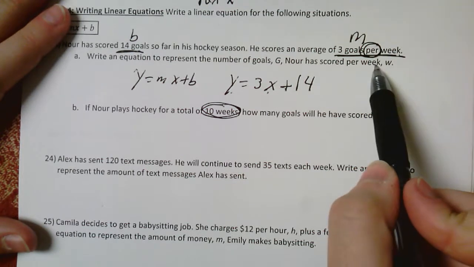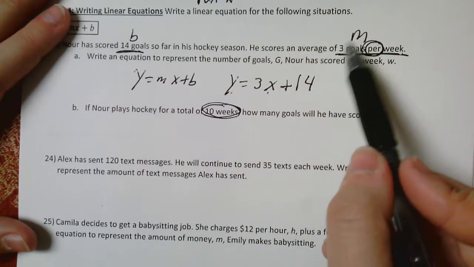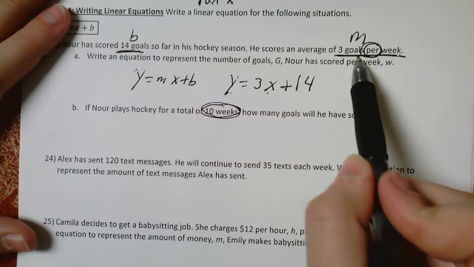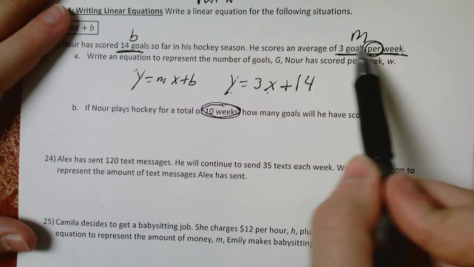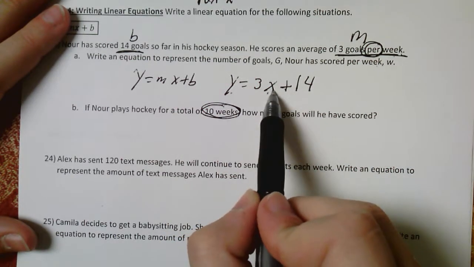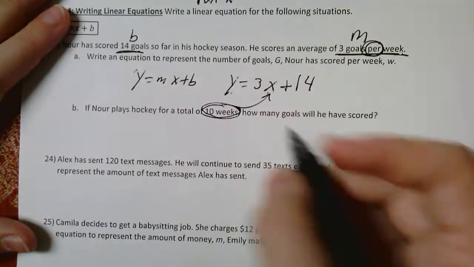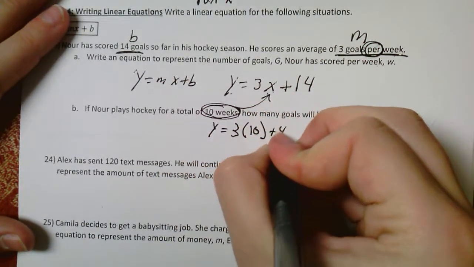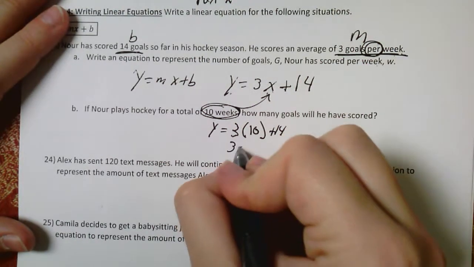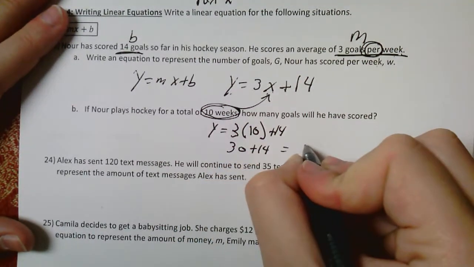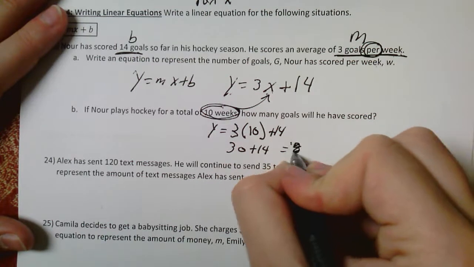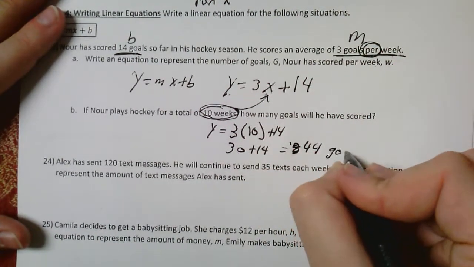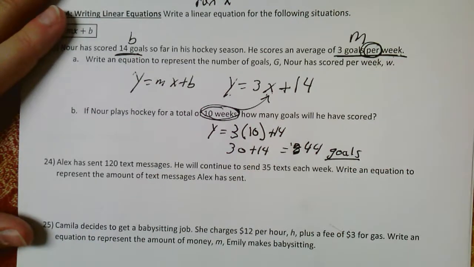So that means this m, this 3, goes with the week, because the 3 goals and a week were in the same section. So if I have the 3 and the x, that means that the 10 is probably the x. So again, make sure you use parentheses anytime you plug in. Okay, that gives me 30 plus 14, and that means that she's probably scored 44 goals total.